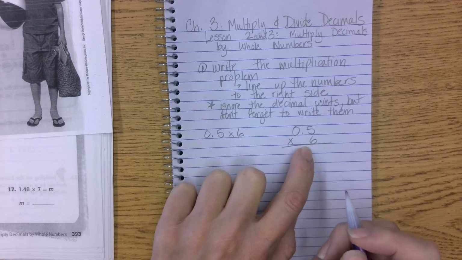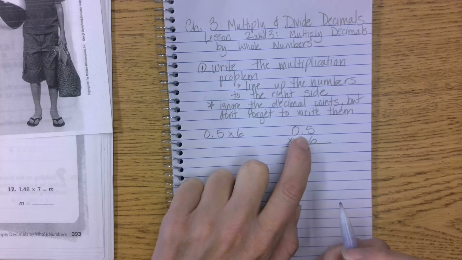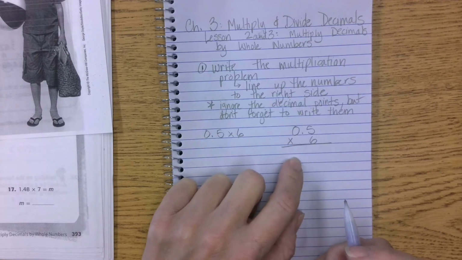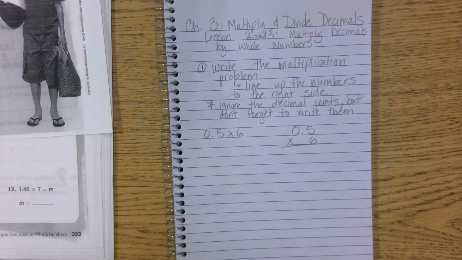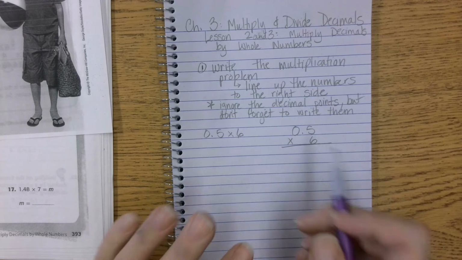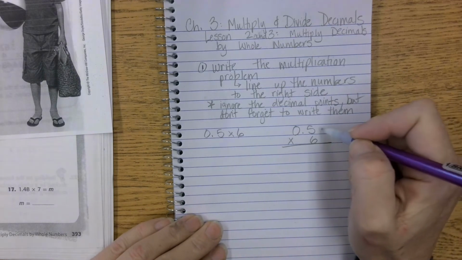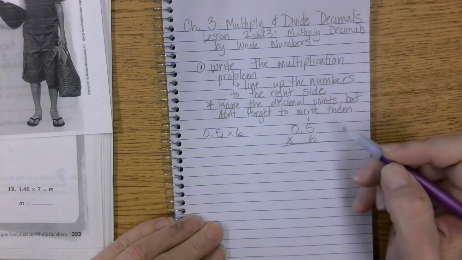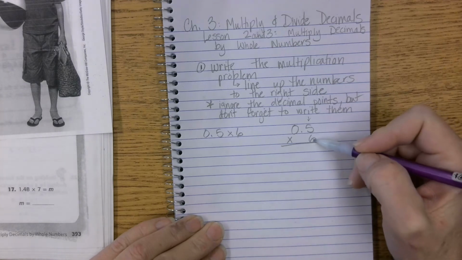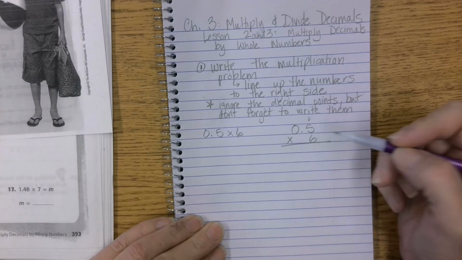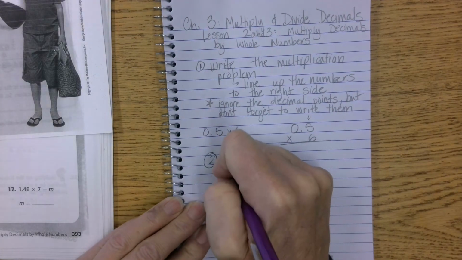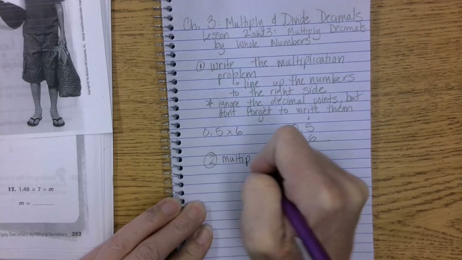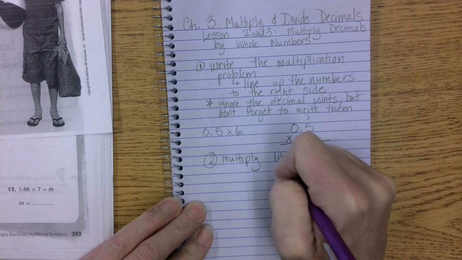Okay, now what I mean by forget about the decimal point is I don't want you to line up the decimal points because this isn't addition. In addition and subtraction, you line up the decimal points. In multiplication, you forget about the decimal points completely. And this is what I mean by on the right. They're both on the right side of the problem. Okay, so step number 2, you multiply like you always do.